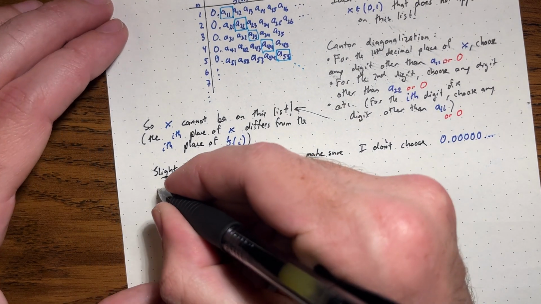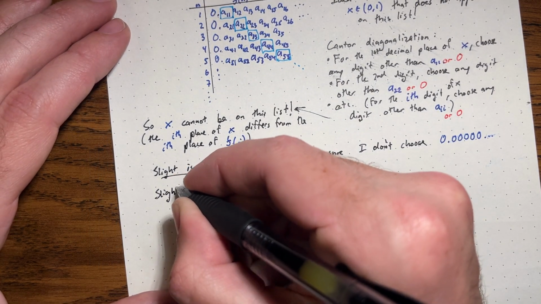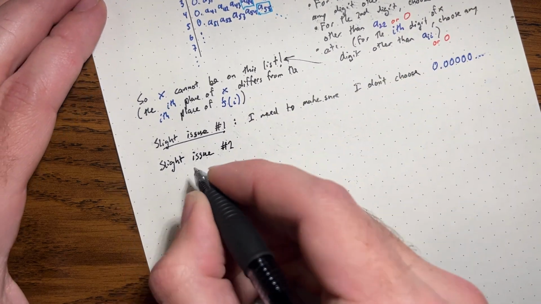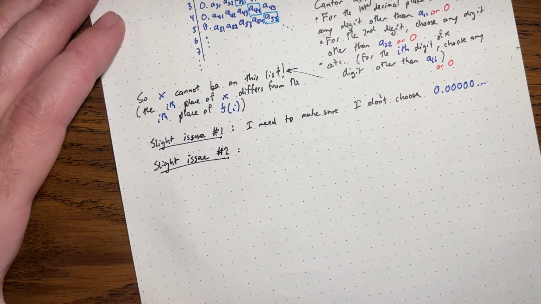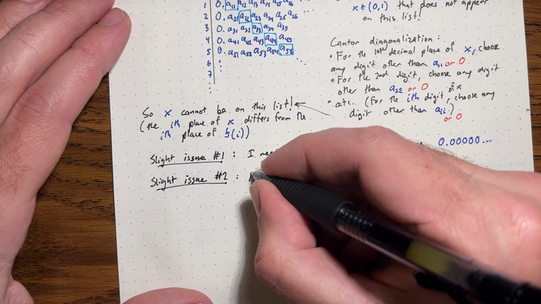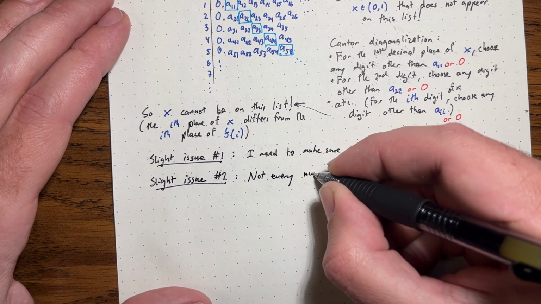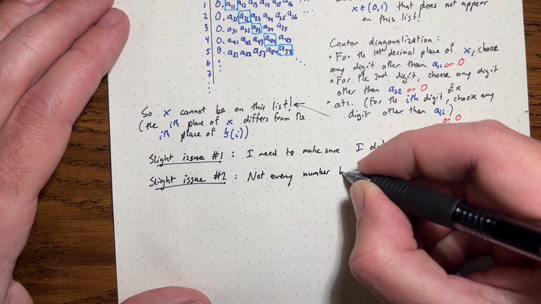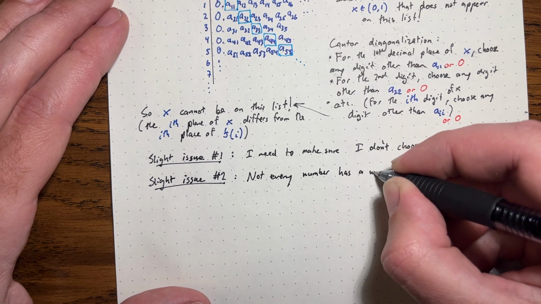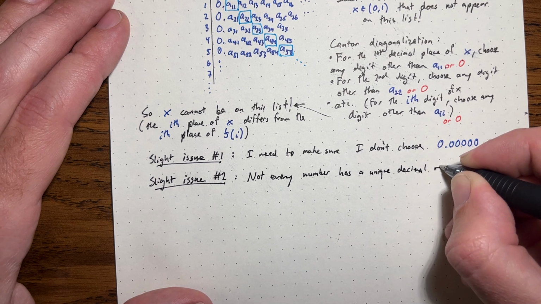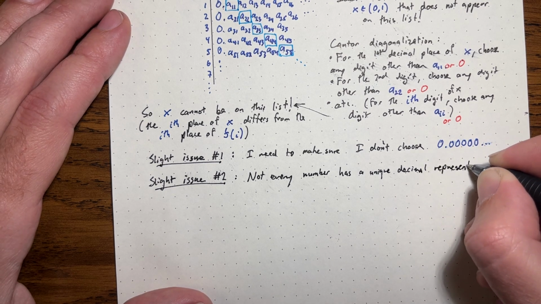There's another issue which appears pretty serious at first, but is actually still just a very slight issue. What that issue is, is that not every real number actually has a unique decimal representation. Surprisingly.